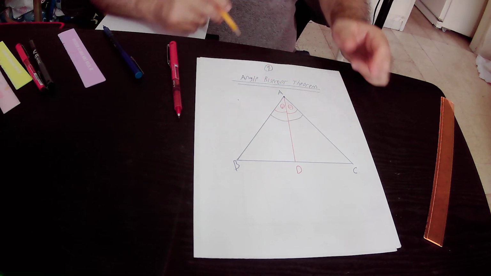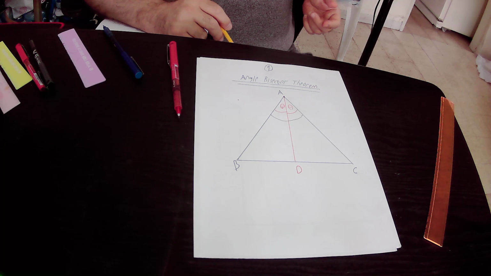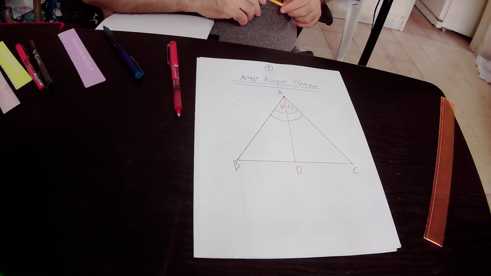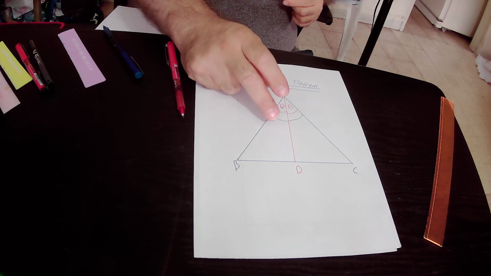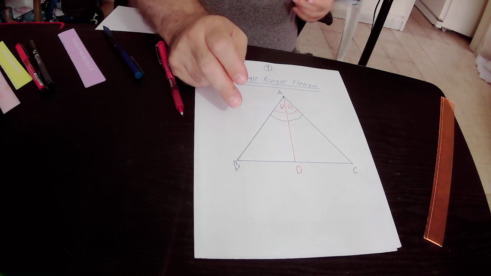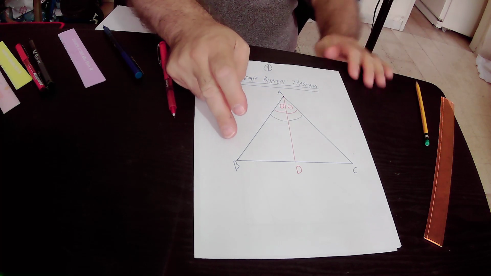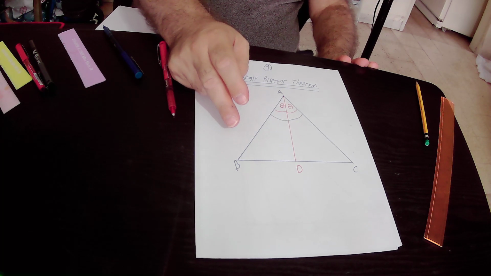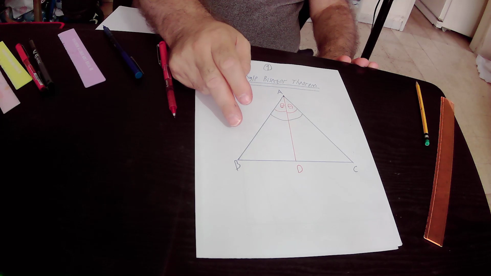An angle bisector in a triangle divides the side it hits. The angle bisector AD hits side BC of the triangle, and it divides it in a ratio that equals the ratio of the angle legs.